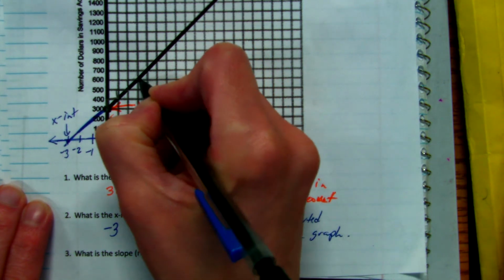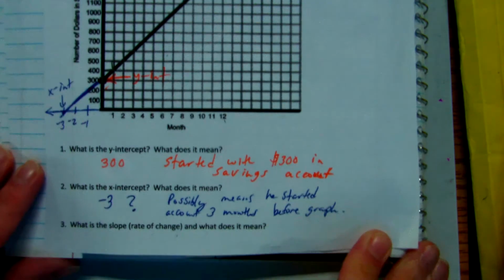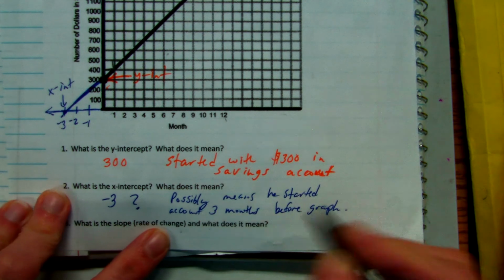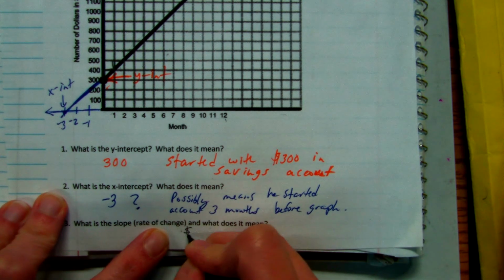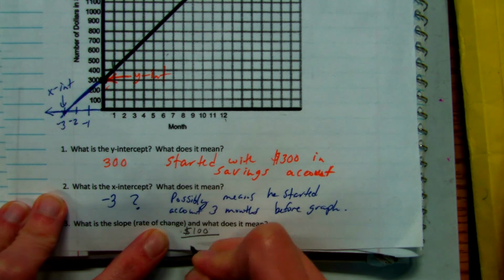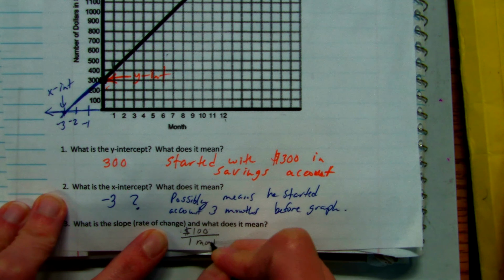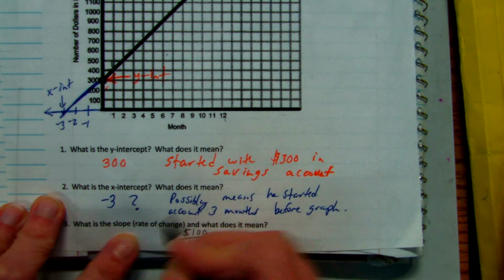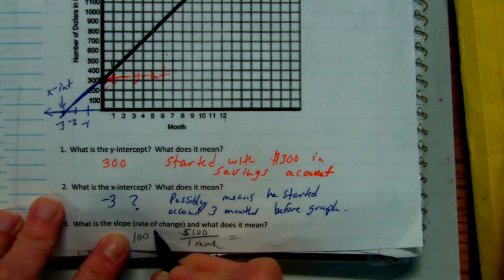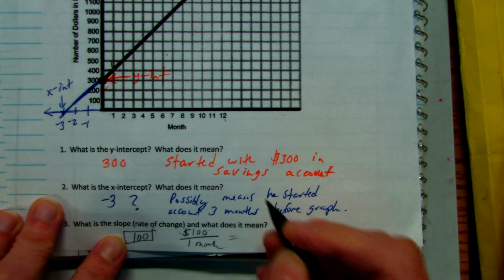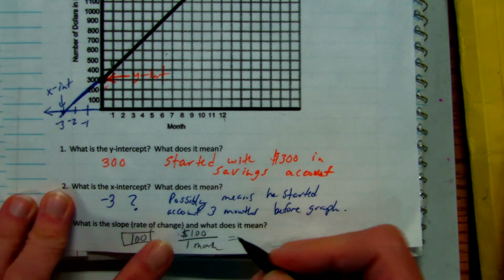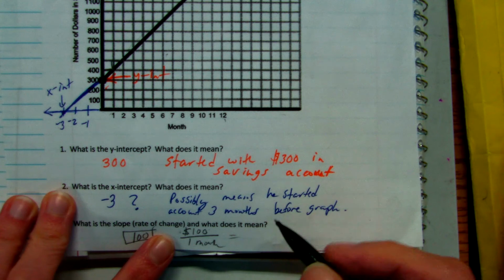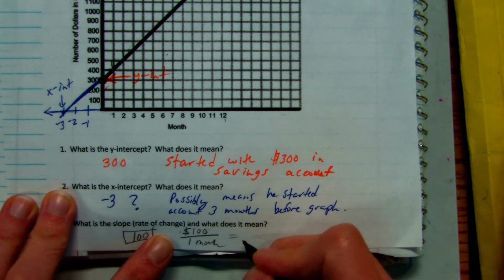Did you have a question? No. Okay, so on my slope, it's a positive slope, and I'm actually going up $100 for every 1 month. And so my slope, you could just call it 100. Yeah, he's got quite a bit in his account. And so what does it mean?